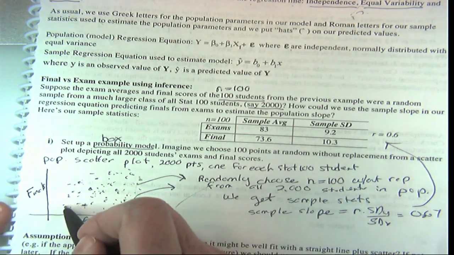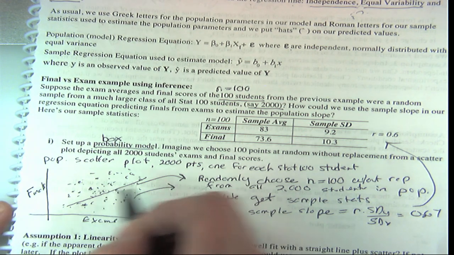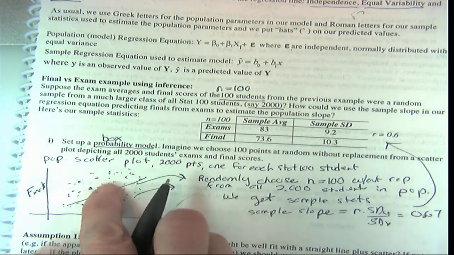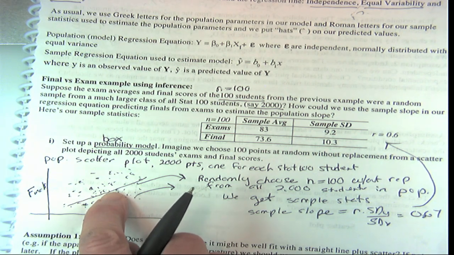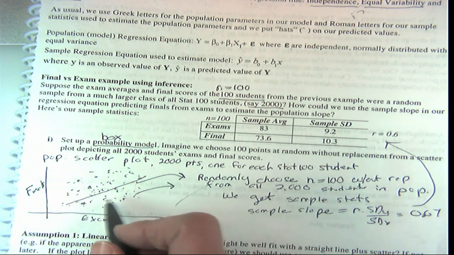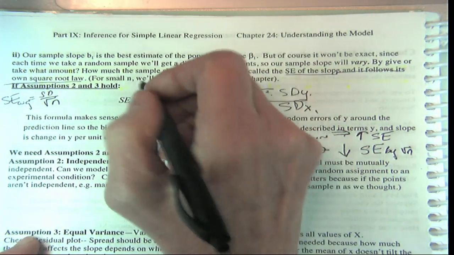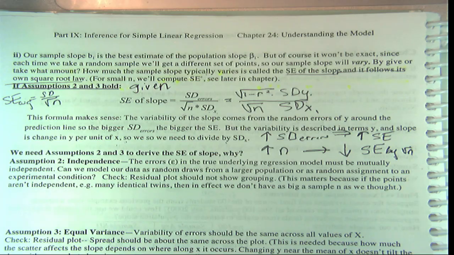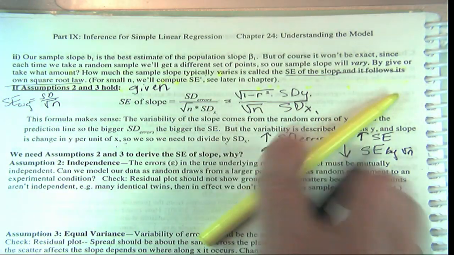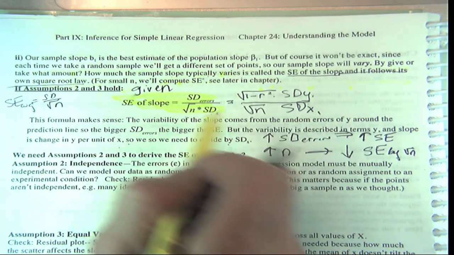There's some true population slope here, we just don't know it. Each time we take a sample, if we take a big sample, you'll get close to that. If you just take a few points, you won't. So that's the idea. So now you understand this, but this is going to be given to you as well. But it's really important to get formulas you understand, I think, that help you learn it.